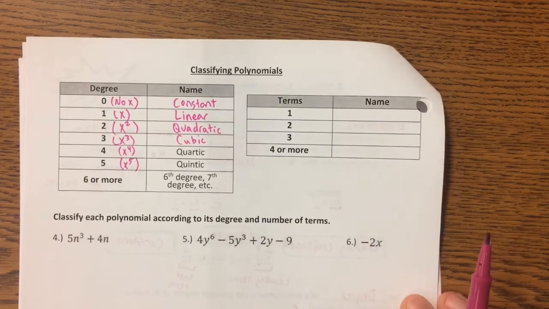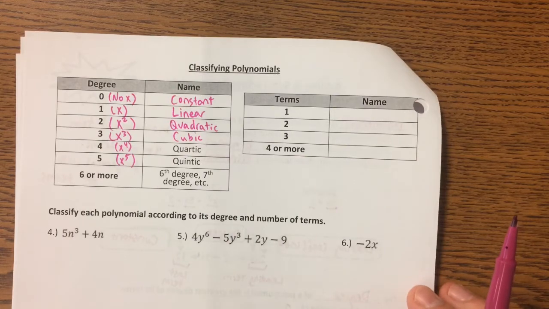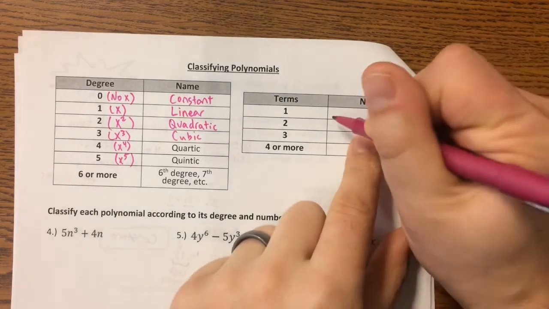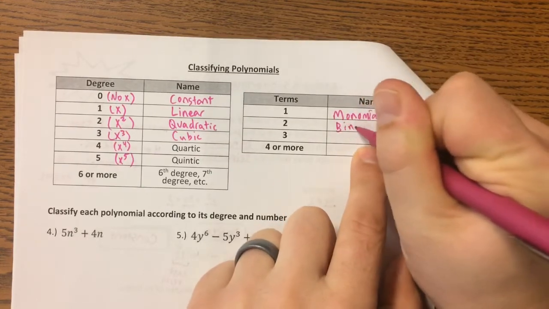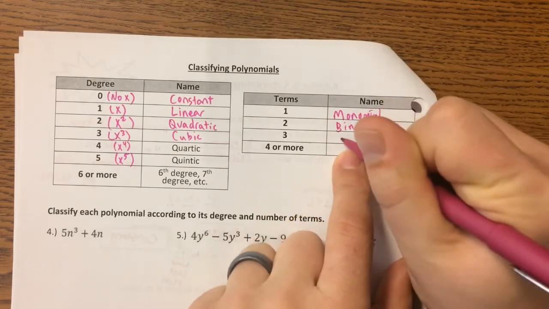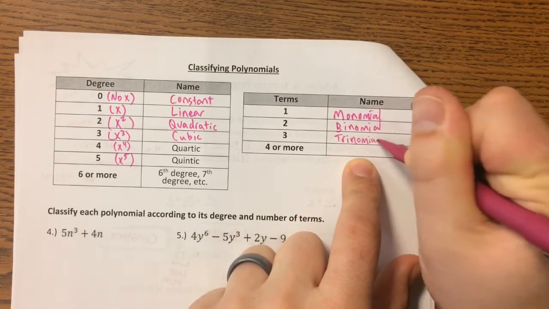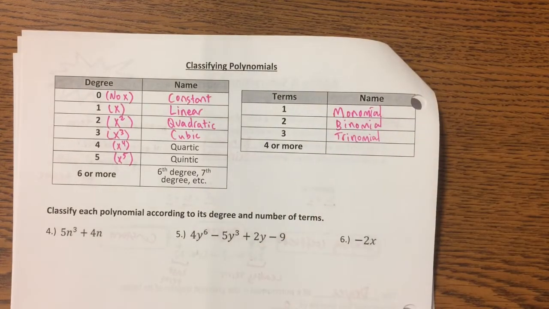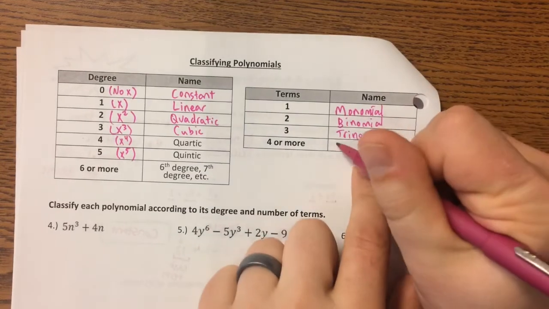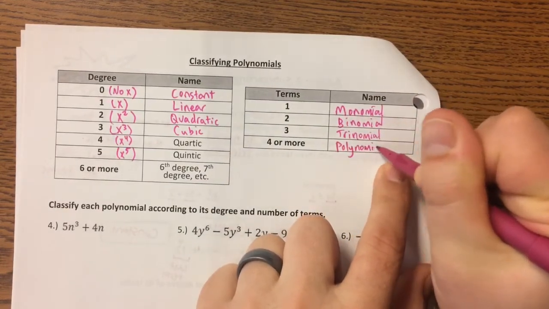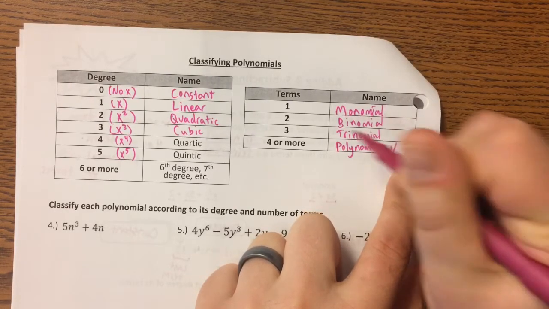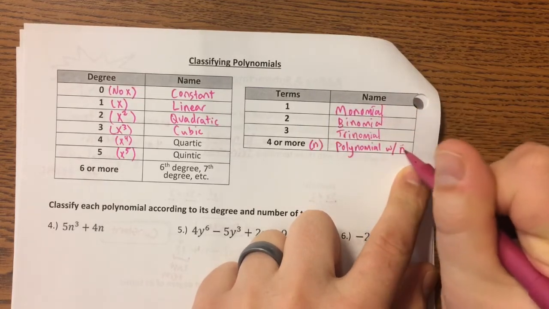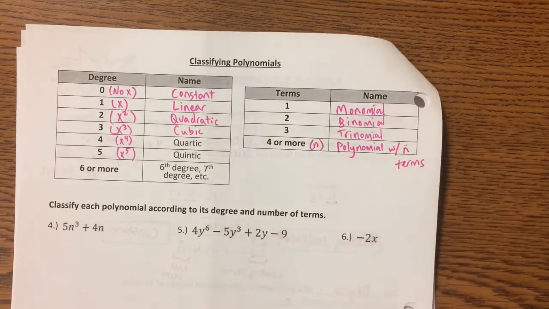We can also classify these polynomials based on how many terms they have. If it's just one term, that's called a monomial. 2 terms is a binomial. 3 terms is a trinomial. And if you have 4 or more, again, we run out of specific names. So we just say it's a polynomial with, if I call this n, n terms. So if there's 7 terms, you just say it's a polynomial with 7 terms.